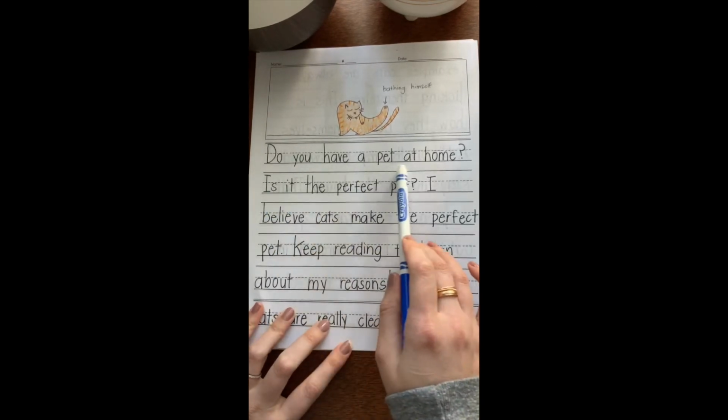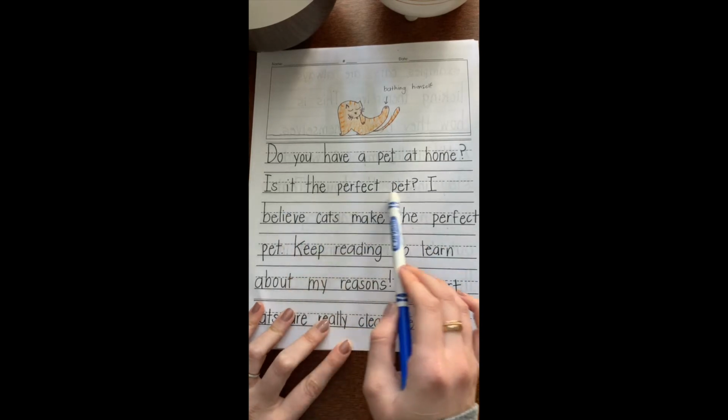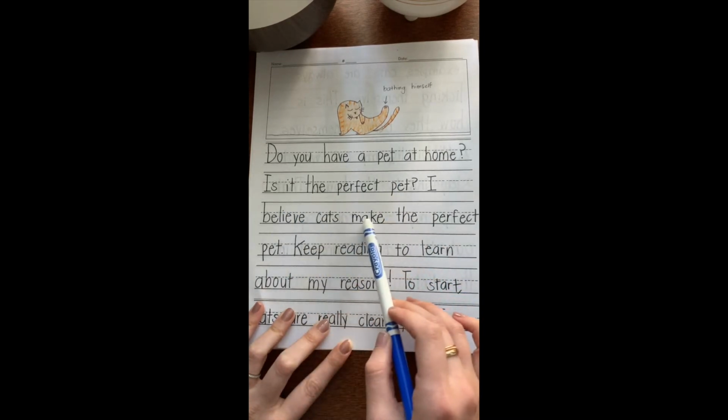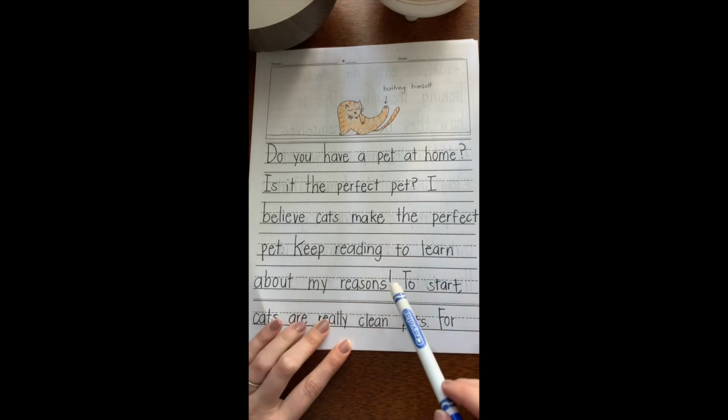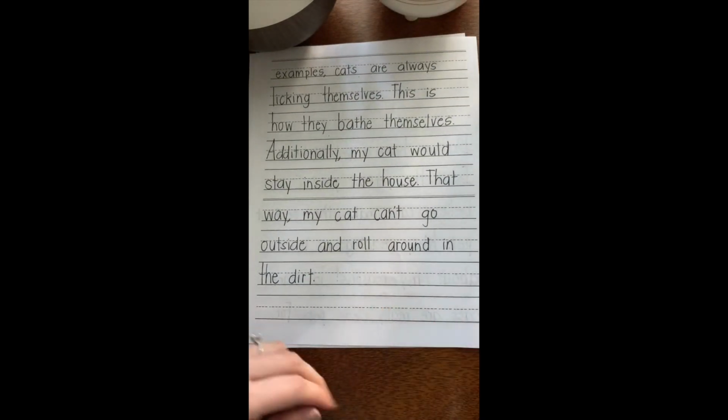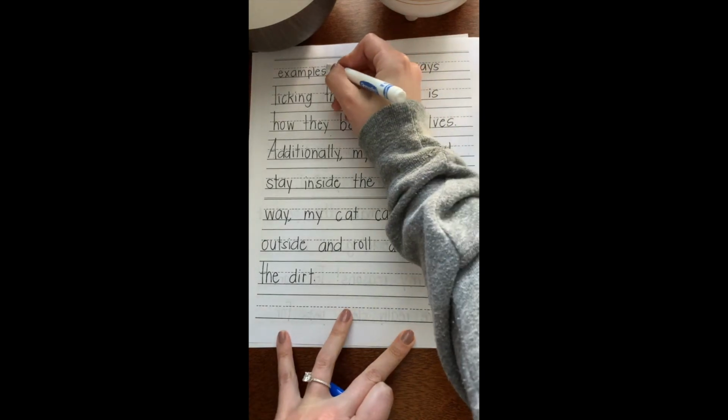Do you have a pet at home? Is it the perfect pet? I believe cats make the perfect pet. Keep reading to learn about my reasons. To start, cats are really clean pets. For examples, I caught another mistake. I shouldn't have an S right here.